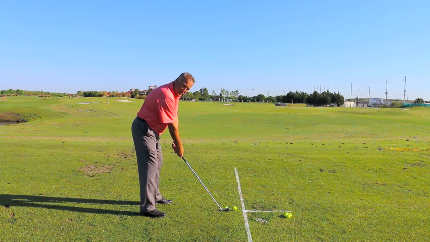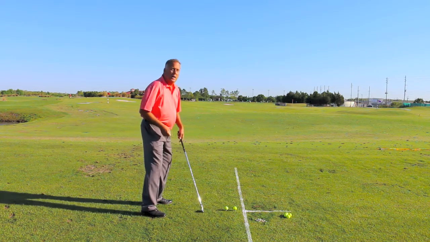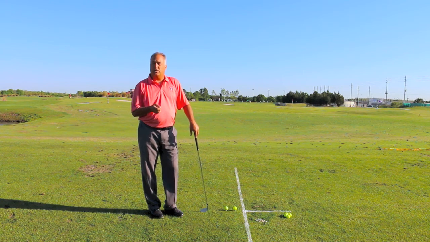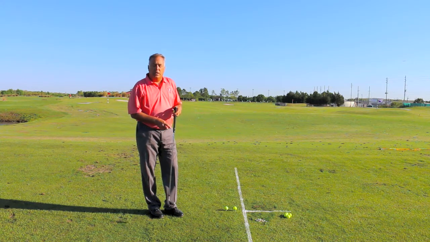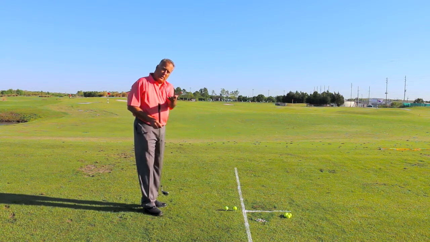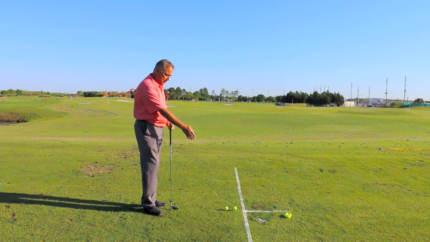From here, I have a proper aim and stance. I then only need to have the correct posture. The correct posture is what we use to control that angle of approach, keeping in mind that the club has to swing up in the backswing and back down to the ball.